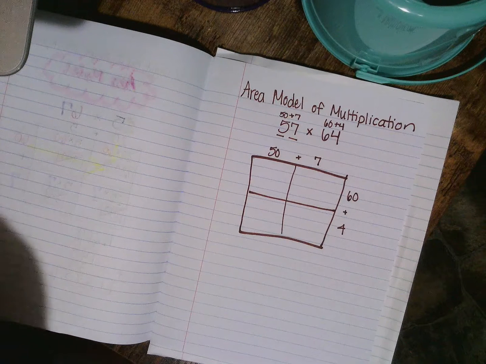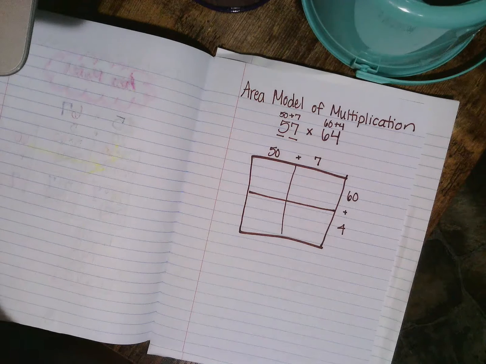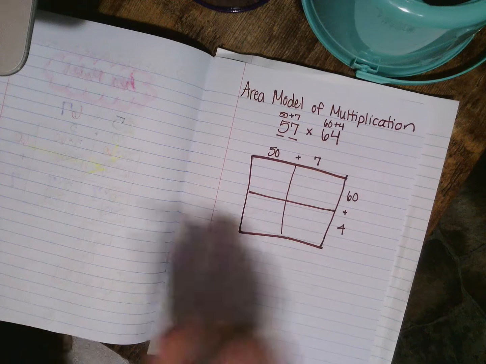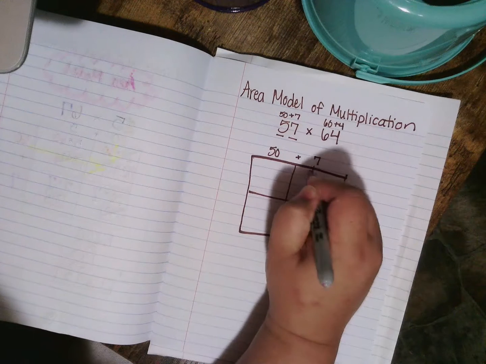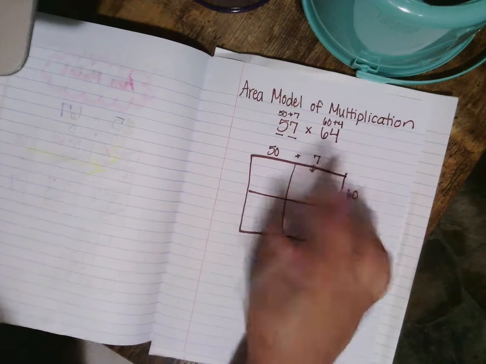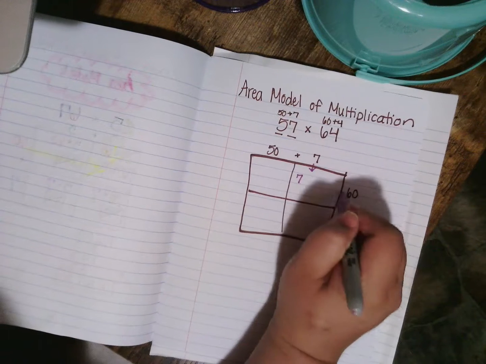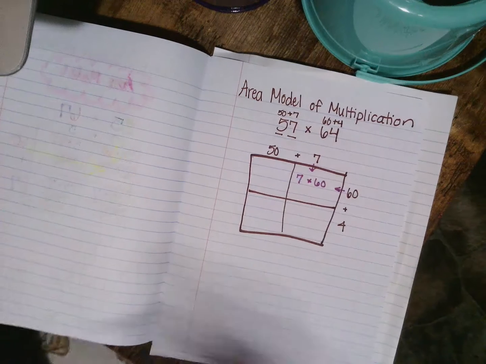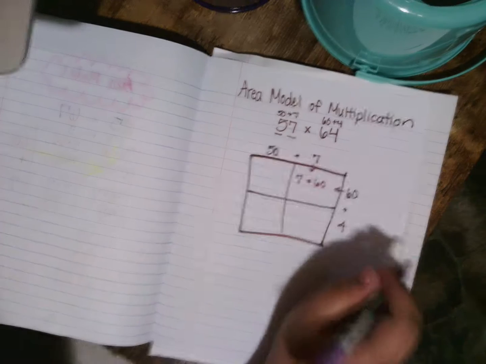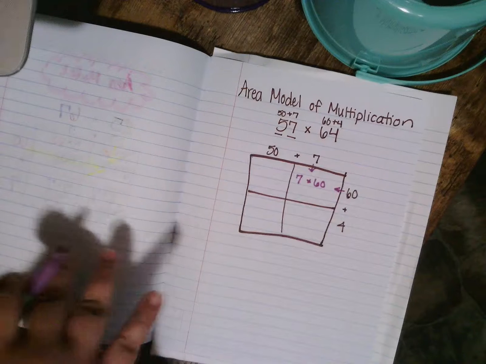So now I have to see what numbers am I multiplying, and like we said, we can choose whichever square we want. I'm going to go ahead and choose this square right here. So the number above this square is that 7, and the number next to that square is the 60. So I have to do 7 times 60. Now, I don't know my 60s, but I do know my 6s.